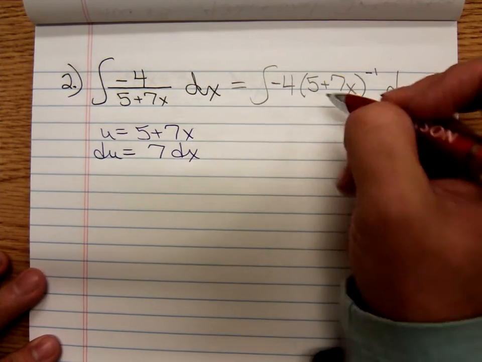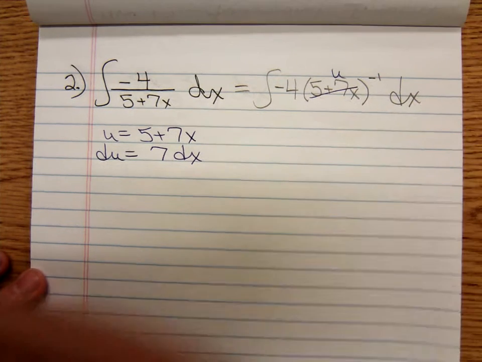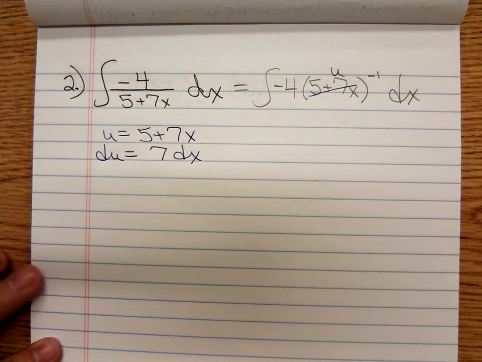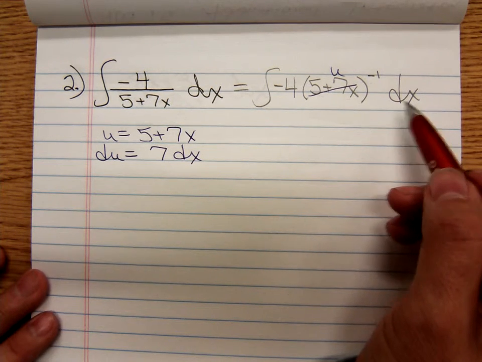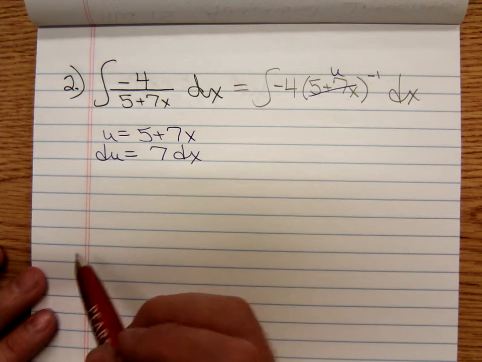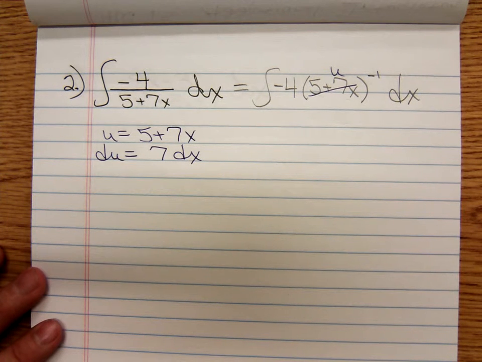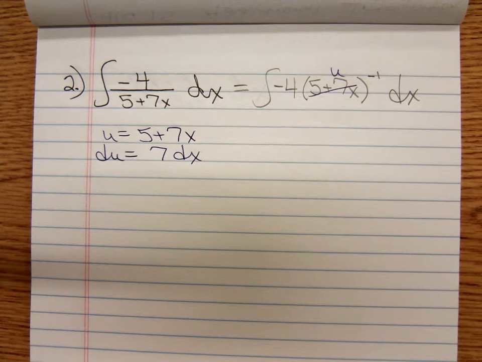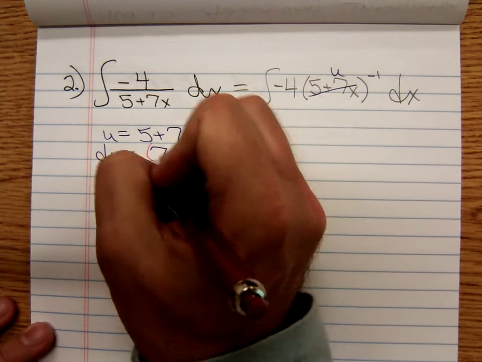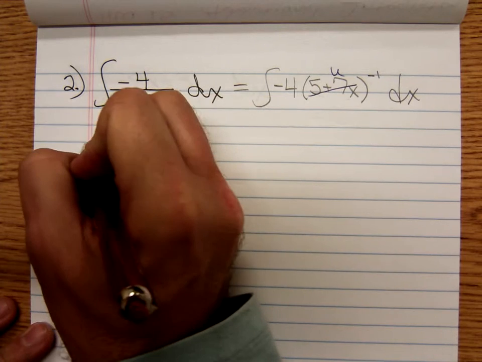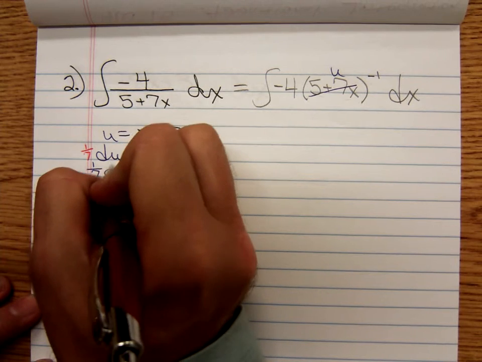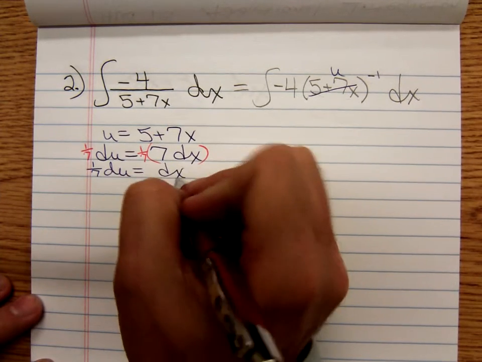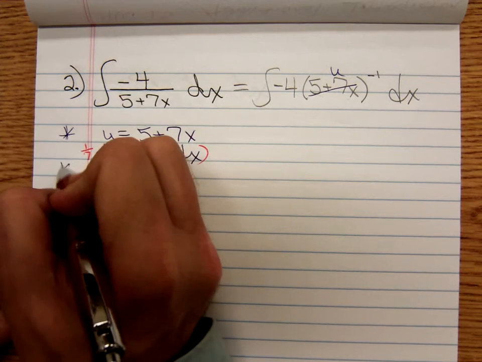So that 5 plus 7x is going to become a u. There's only one other factor containing an x that we need to get rid of: that dx, the differential of x. We need it solved for dx. What do we have that we don't want? 7. So our trick is to multiply by 1/7. So we have 1/7 du is equal to just dx. So I'll use this line here and this one here.